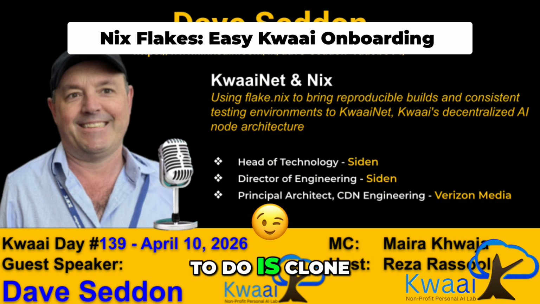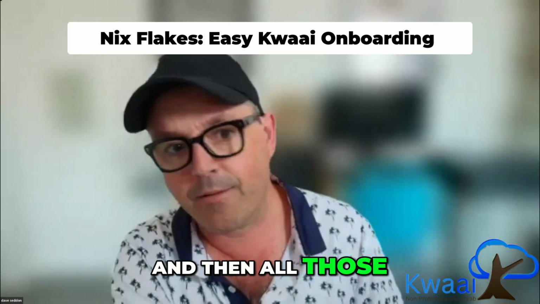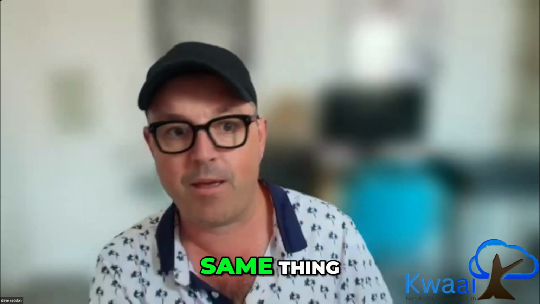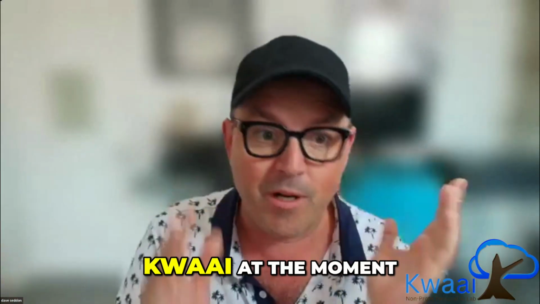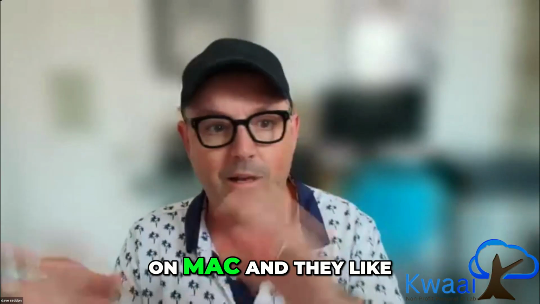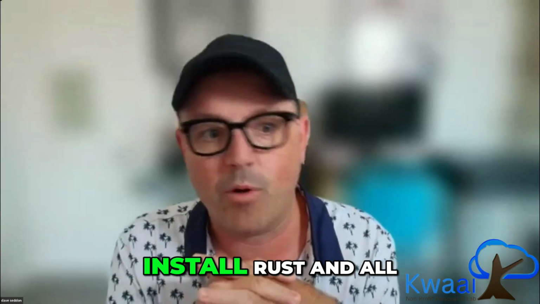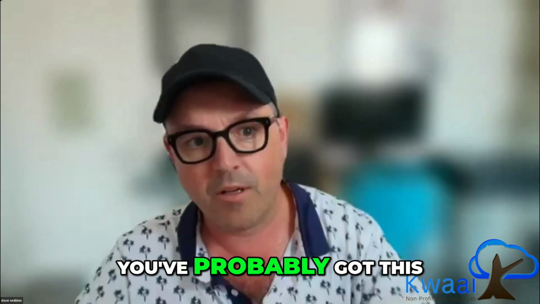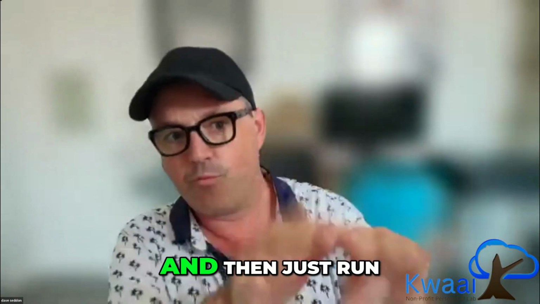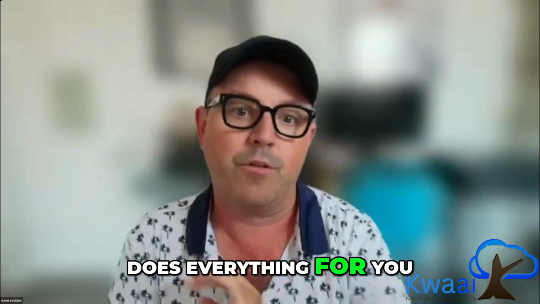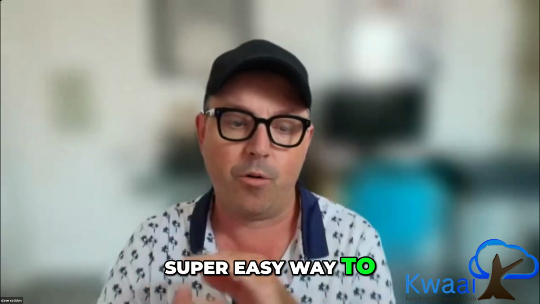What you'll be able to do is clone the Kwaai repo, and then all those commands that I just showed you, you can do the same thing. I don't know how most people onboard into Kwaai at the moment. I assume they're on Mac and they run various commands to install Rust and all the things, right? You've probably got this set of instructions. With this, you just install Nix and then just run the flake and it does everything for you. So it's a super easy way to onboard.